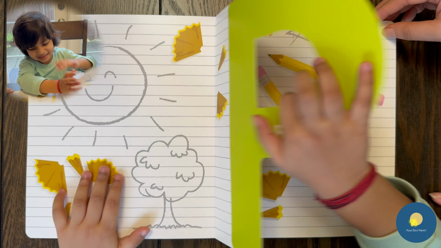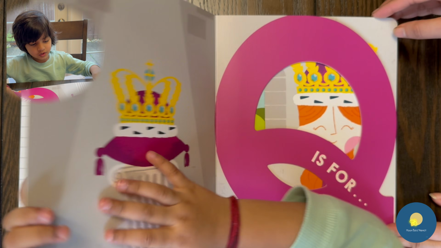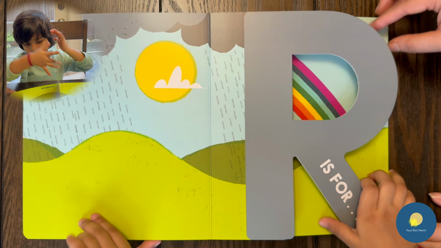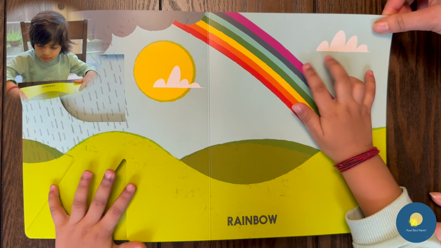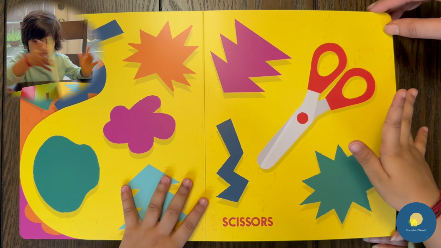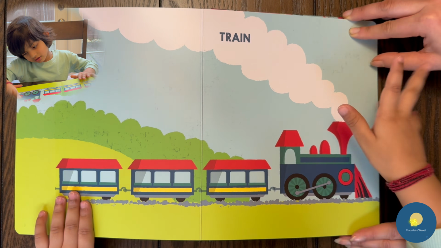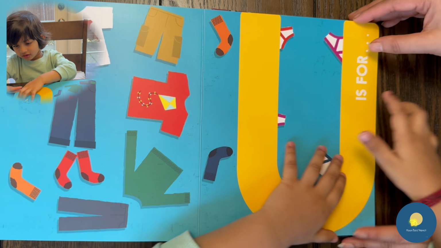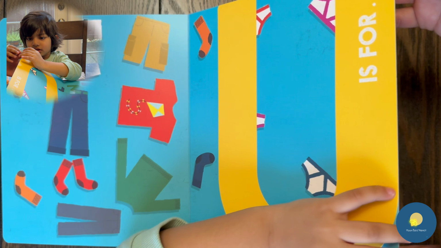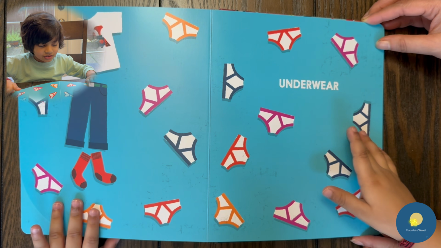P is for pencil. Pencil. Q is for queen. Queen. R is for rainbow. Rainbow. S is for scissors. T is for chili. U is for universe. Underwear.